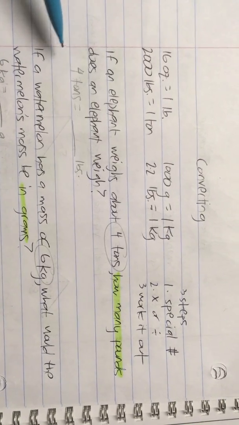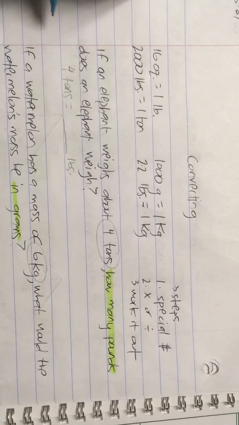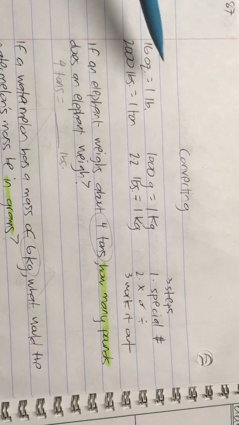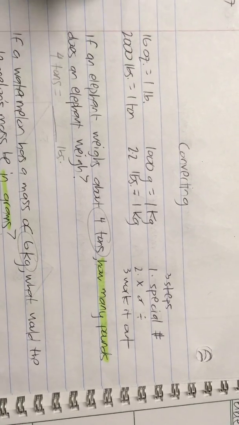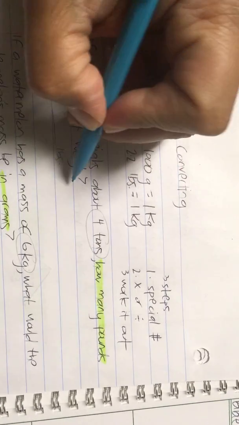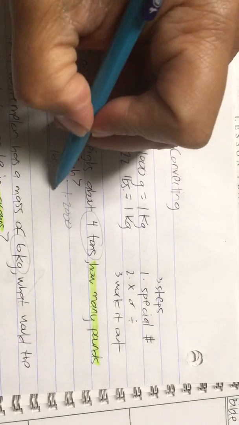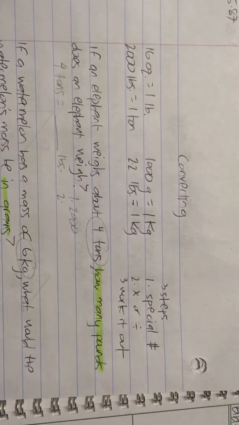So we follow the steps up here, these 3 steps in the corner. Step number 1, how many pounds are in a ton? And of course we use that information from here. So 2,000 is our special number. So if we were working it out and we wanted to do it the slow way, we would say 2,000 pounds. Step 2, we determine whether we multiply or divide.